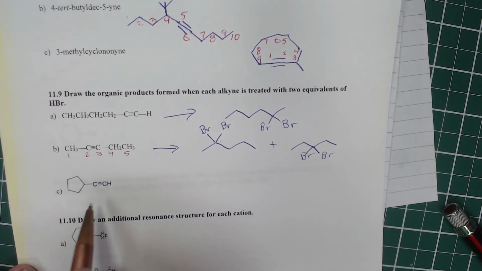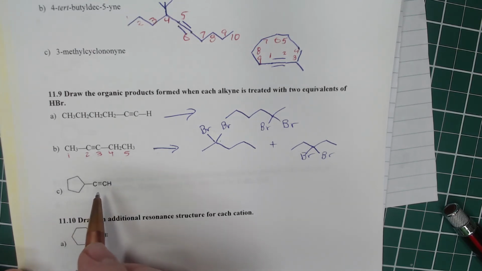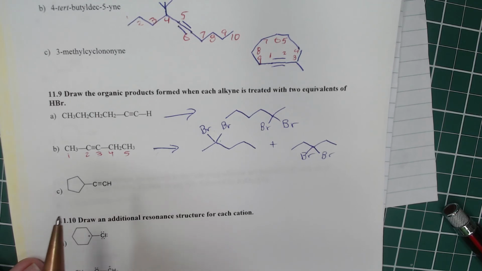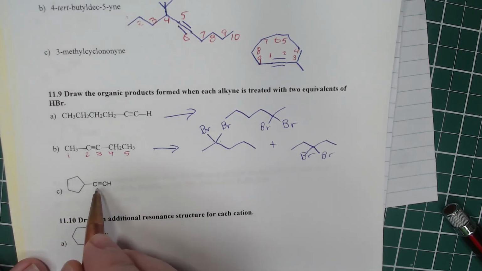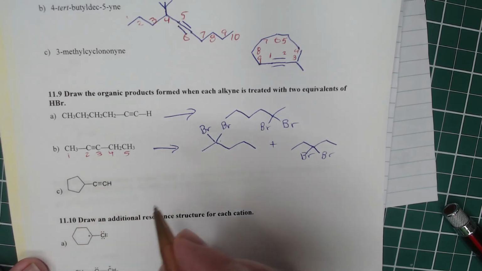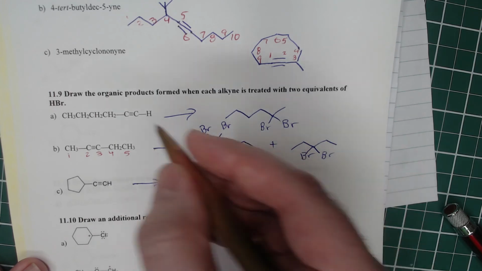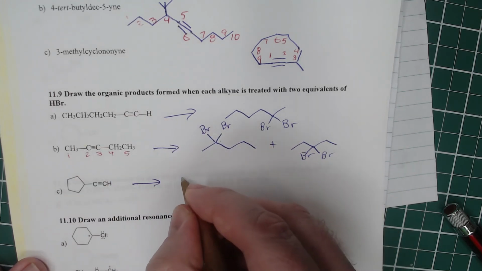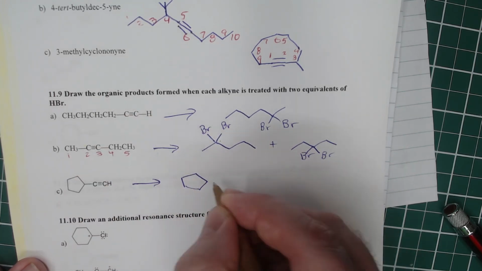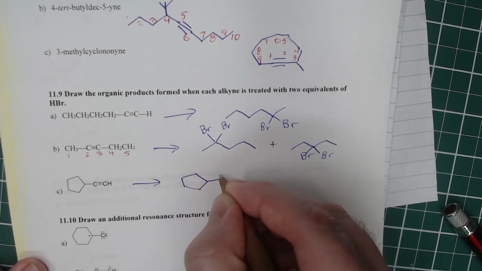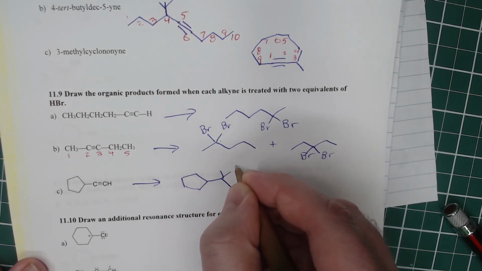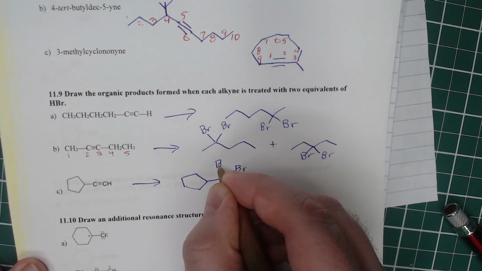All right. And then with this one, we've got ethynyl cyclopentane. On this, we will find that the hydrogen is going to go out to this terminal carbon, and then the bromine is going to go to this carbon. So again, we're going with two equivalents. 1, 2, and then that is going to have two bromine atoms on it.